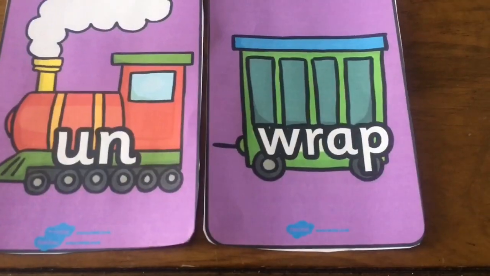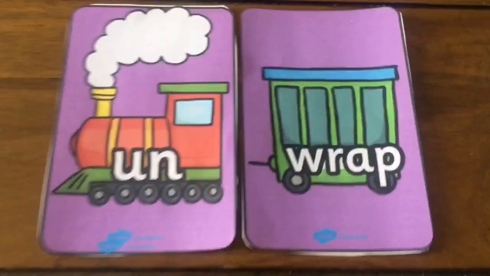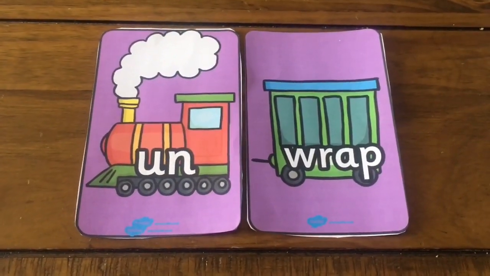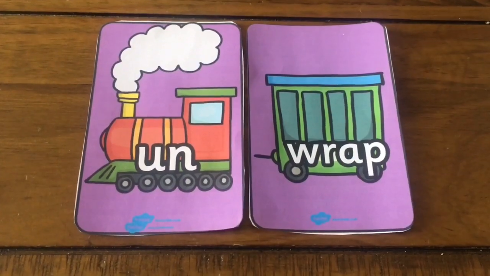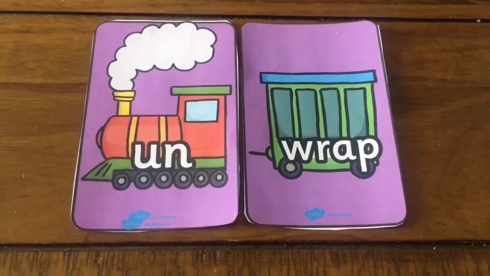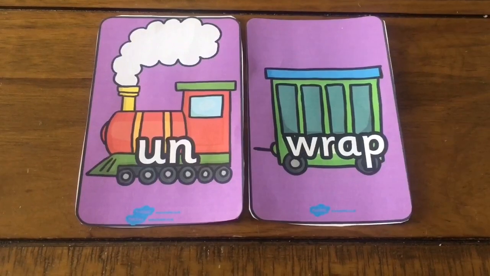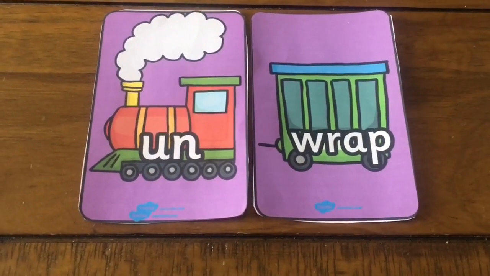Choo-choo! I'm reading this root word. It says wrap. What is the new word? We've got the prefix un and the root word wrap. What do you think the word is? It's unwrap. Does that sound like a real word to you? It is a real word.